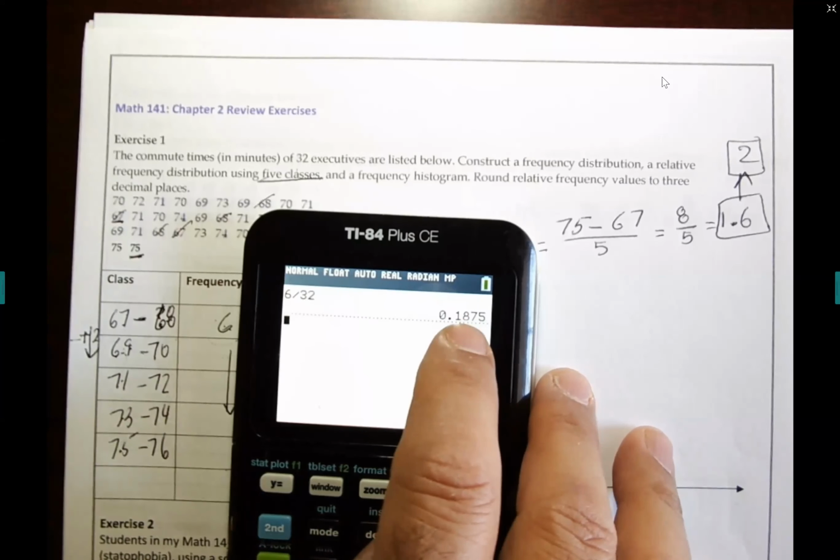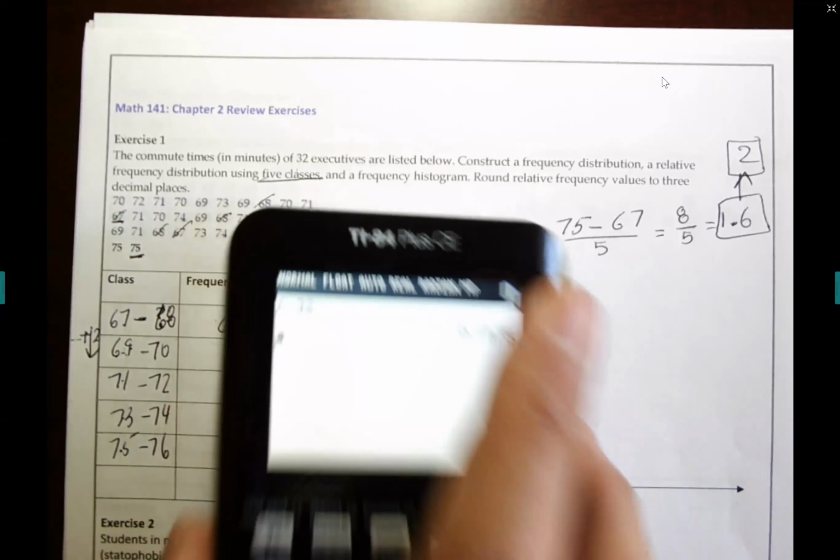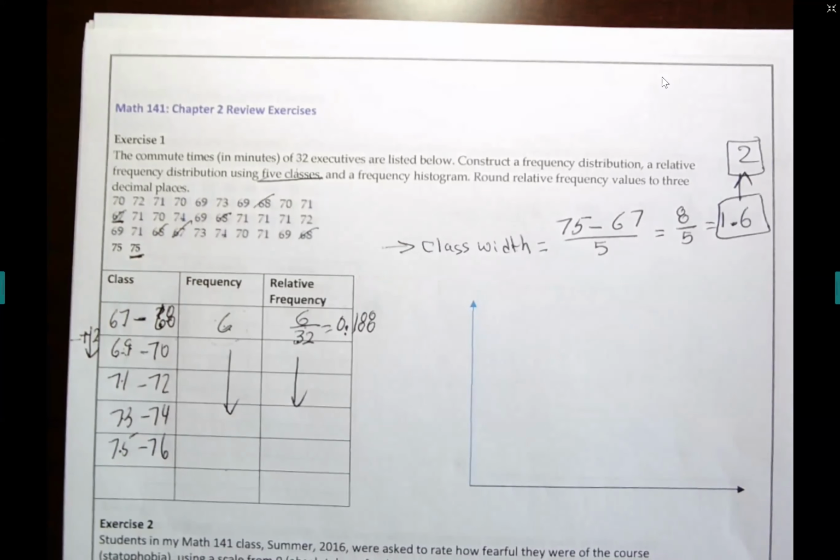But you can make it 0.19 if it says 2 decimal places. So it depends on how many decimal places you have to round it. A lot of times people know how to do the work online, but they make mistakes in rounding. So guys, be very careful with rounding, please. Okay, thank you.